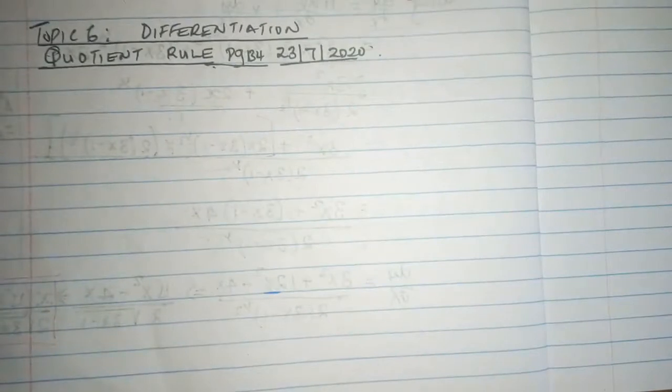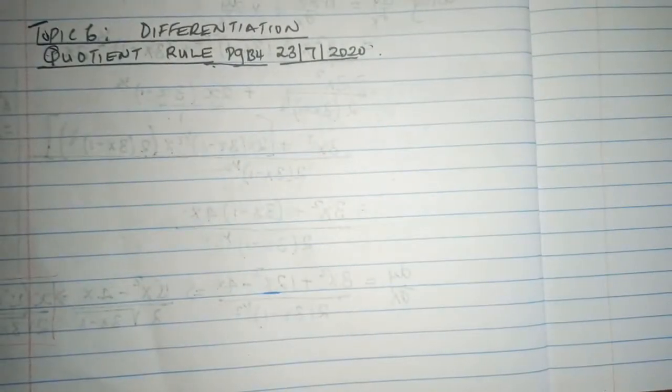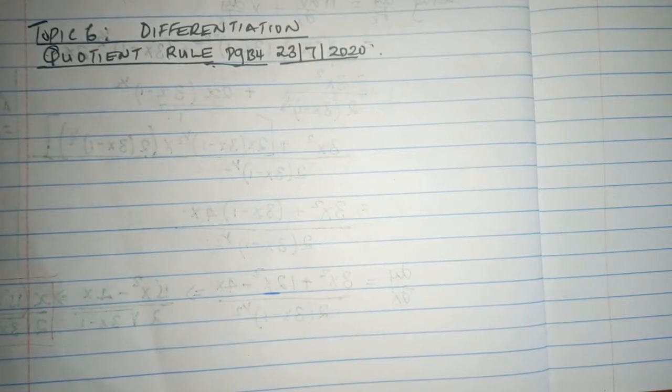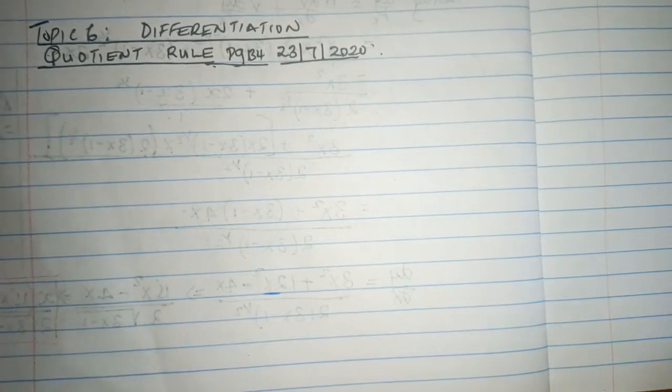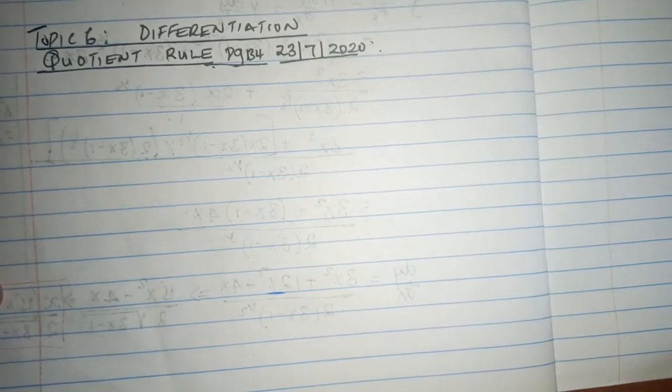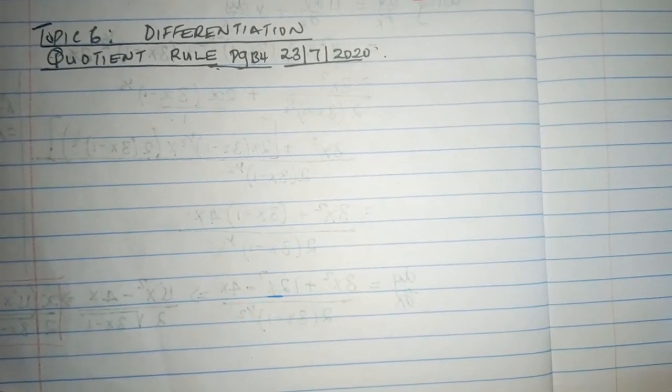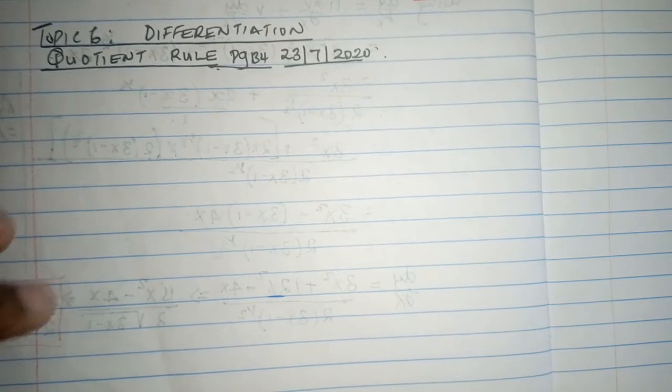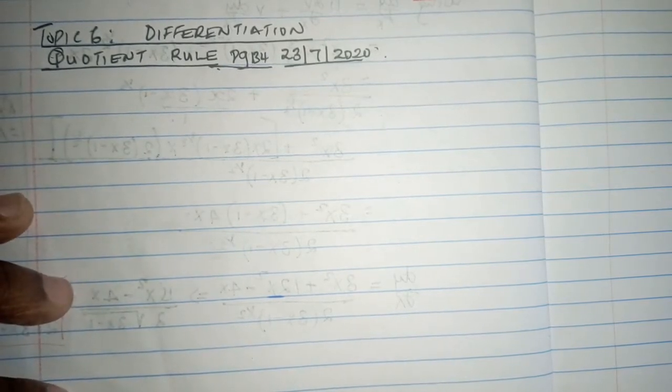Today we are explaining the quotient rule. The quotient rule is found in chapter 6 of Pure Mathematics 3, on page 194. I want us to understand the quotient rule before we learn how to use it, and you need to be able to differentiate the quotient of two functions.